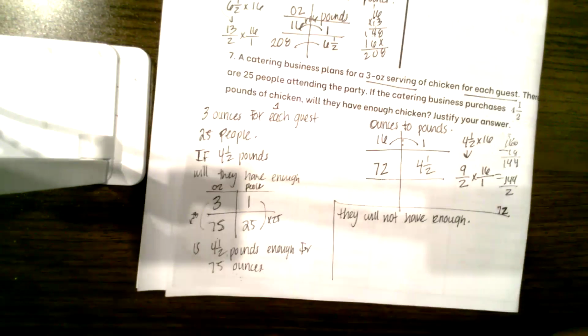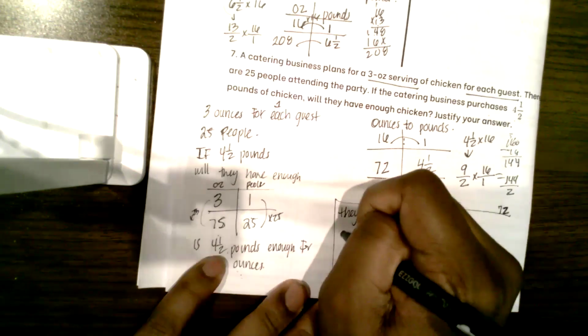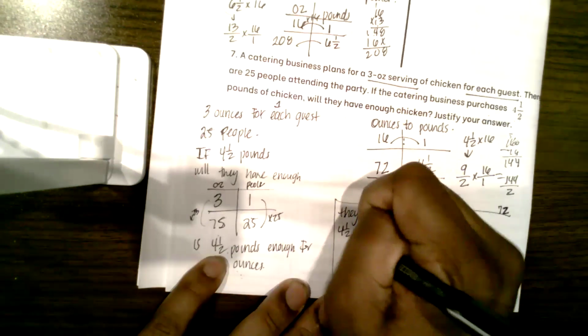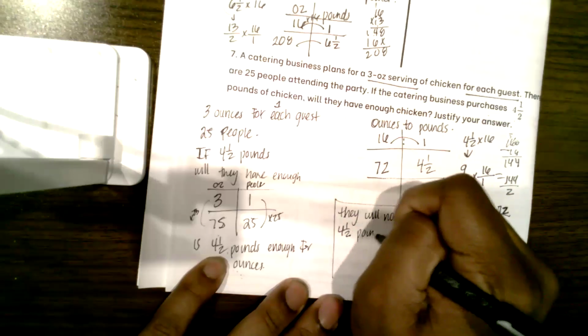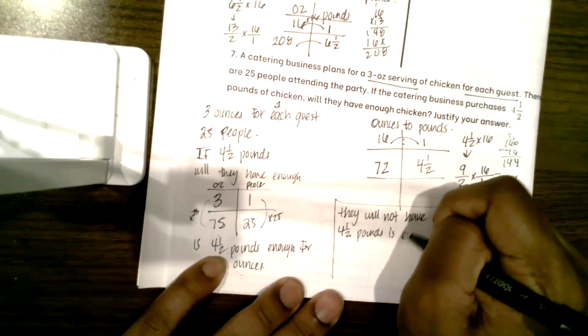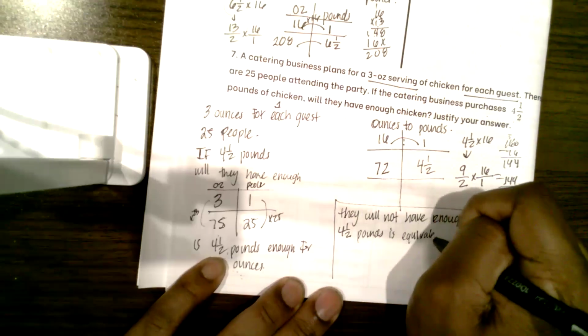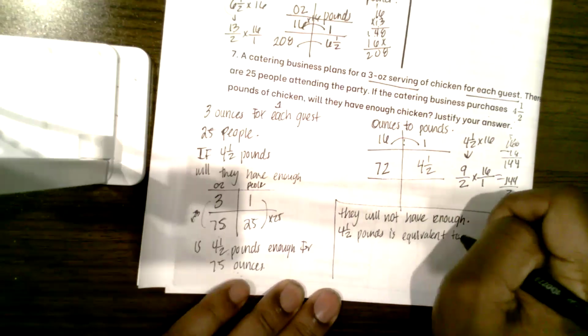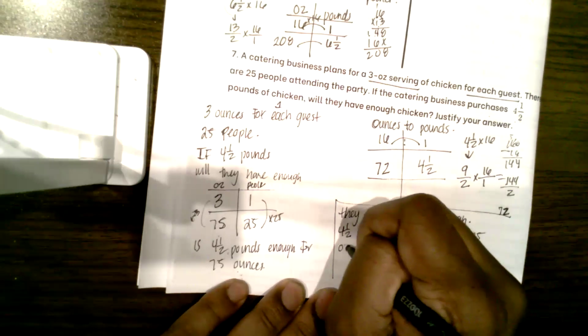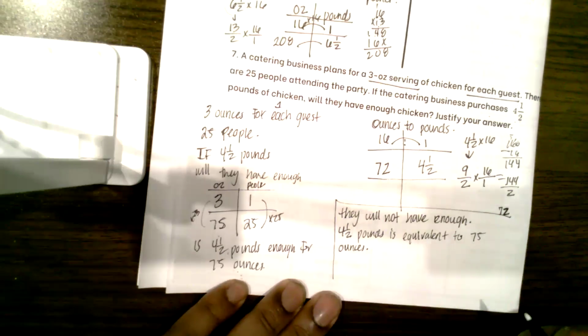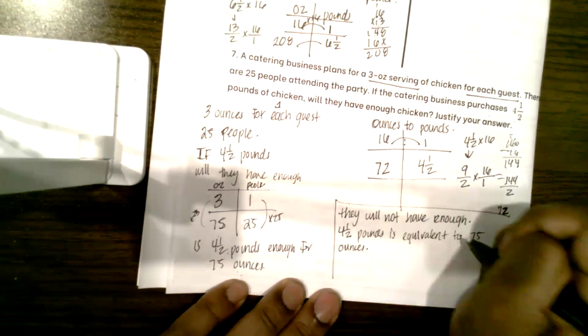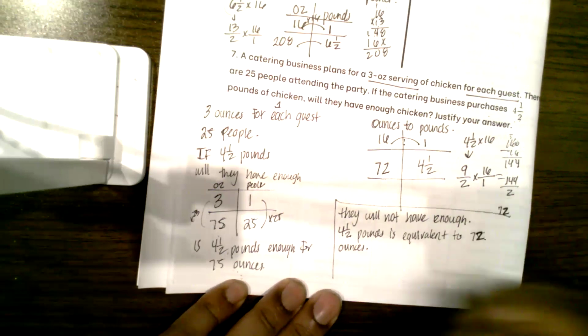But why? Well, 4.5 pounds is equivalent to 75 ounces. No, 72 ounces, excuse me. 72 ounces.